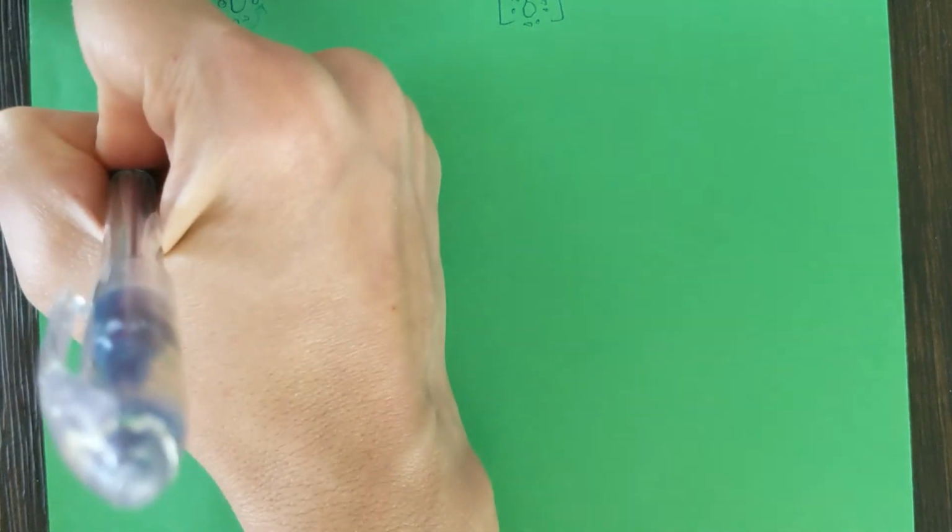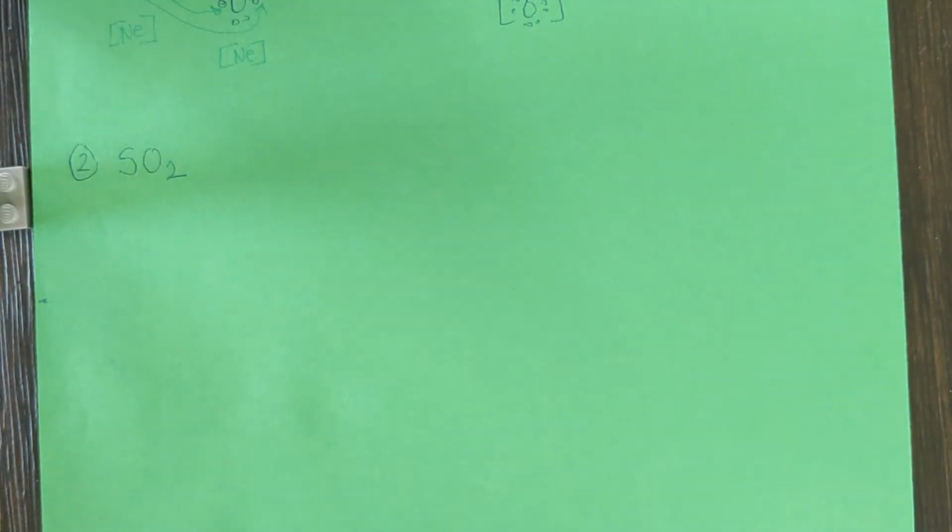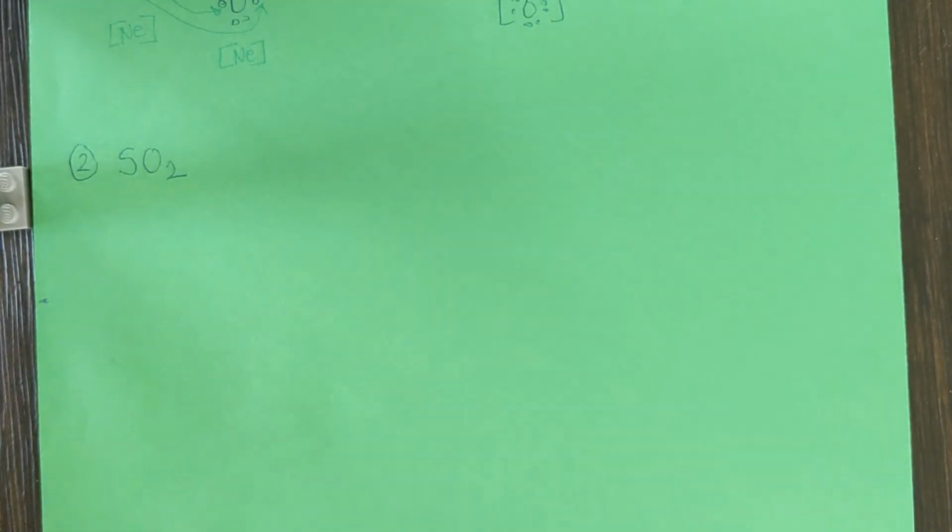So number 2, we're going to look at SO2. We want to draw the Lewis structure for SO2. This is a little bit different. We have to sum up our valence electrons and then draw our structures. Let me get some pens here. This should probably work.